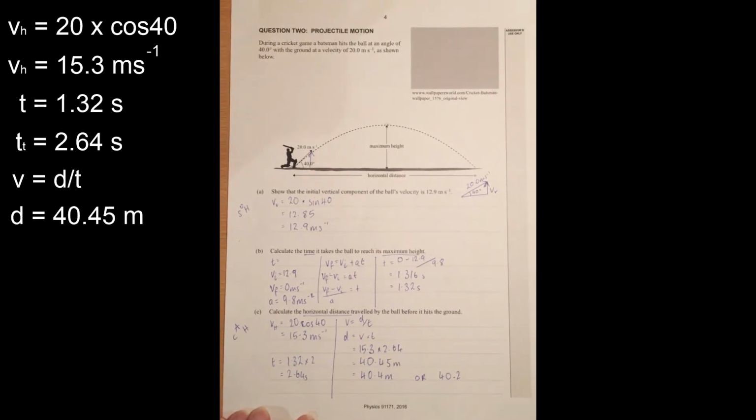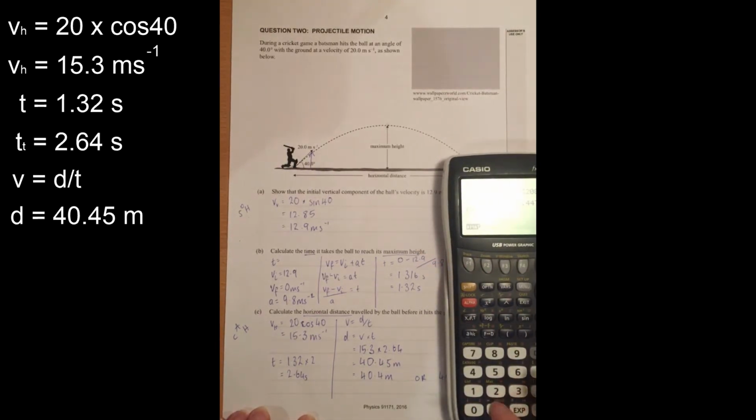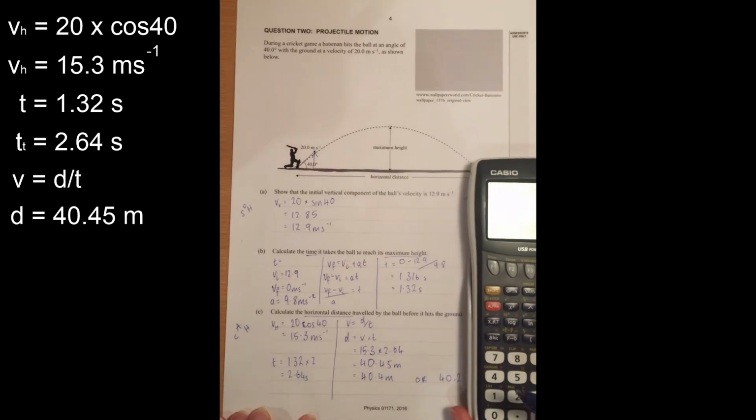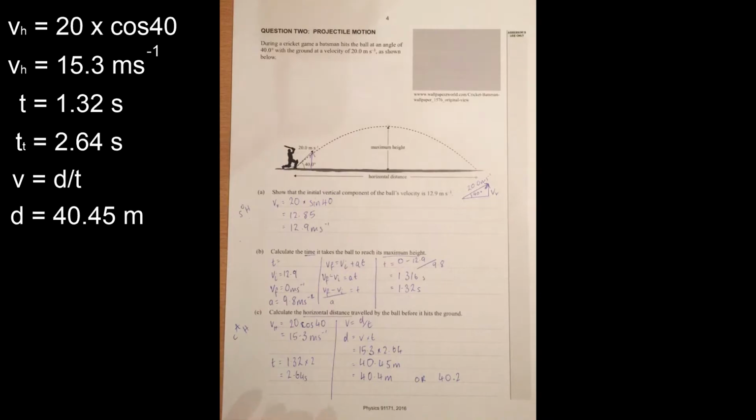Let's go back and have a look what that might look like. So 12.9 divided by 9.8. There's our unrounded value. We're going to times that by 2 to get the total flight, and then we're going to times it by that. So we're ending up with 40.2 or 40.3. It just depends on whether you use unrounded or rounded. Now you should always use your unrounded. Question D. So we've done a bit of projectile motion.